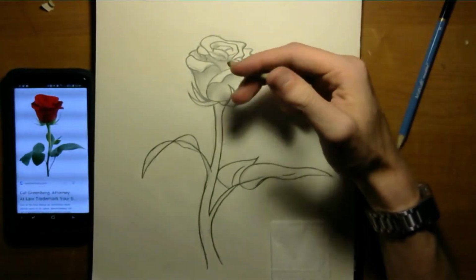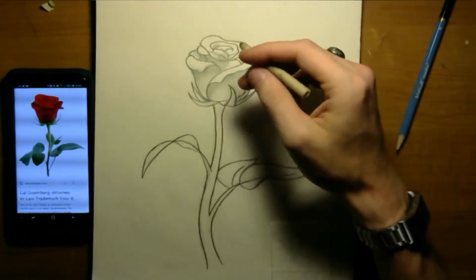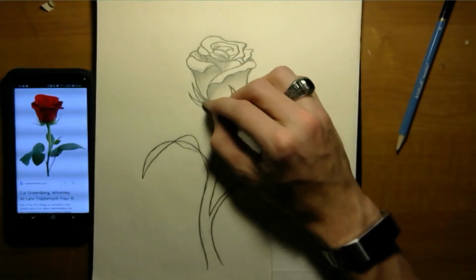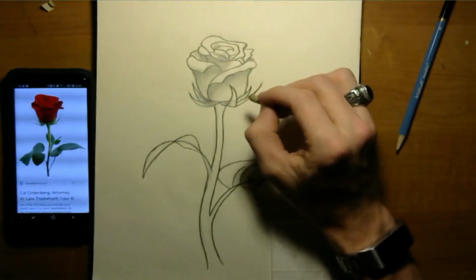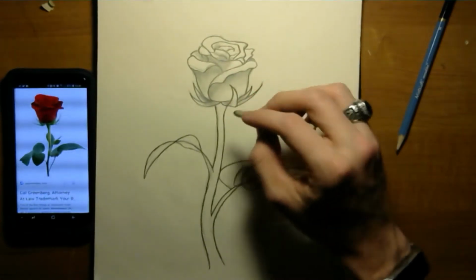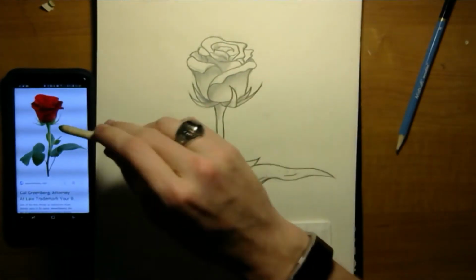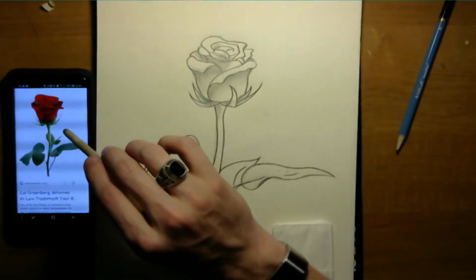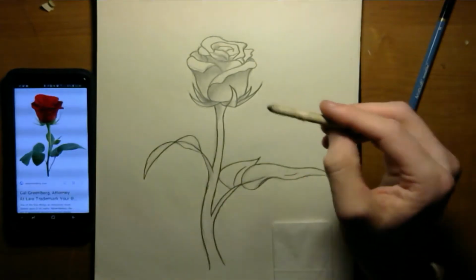So right there I've captured all the dark areas of the rose on the bell. So now I'm going to work my way down and cast the shadow of that rose. Now right here on the picture, you can't really tell, but one side of the stem is light, one side of the stem is dark.